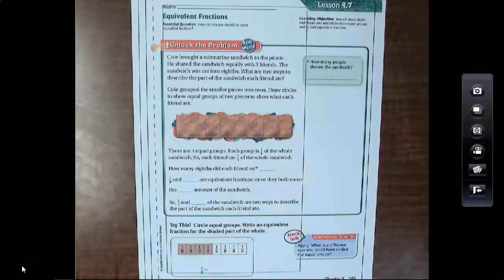Hello, boys and girls. Today we are going to work on equivalent fractions. Equivalent fractions. So if fractions are equivalent, that means that they're equal.